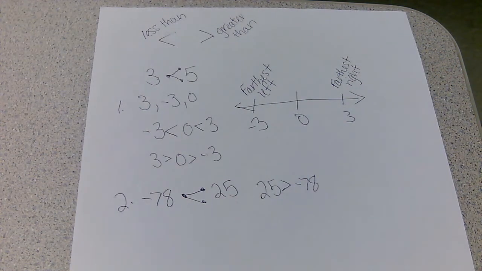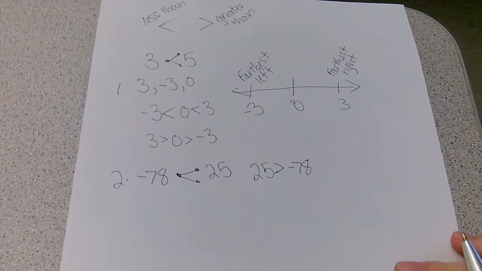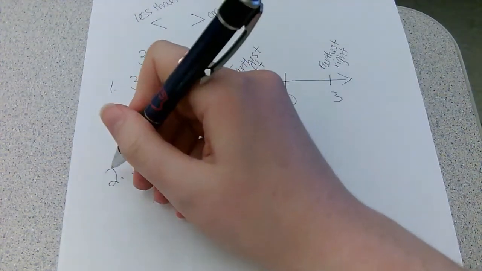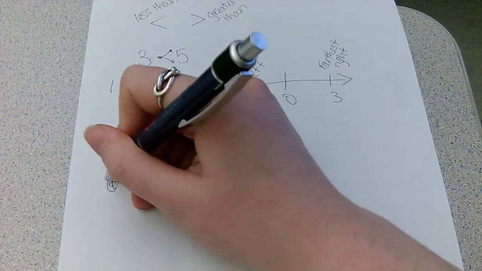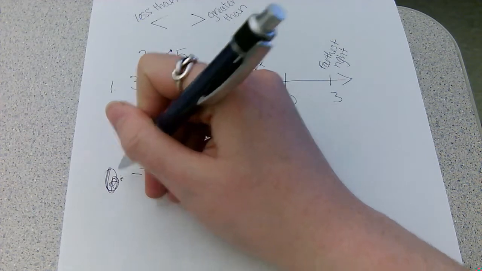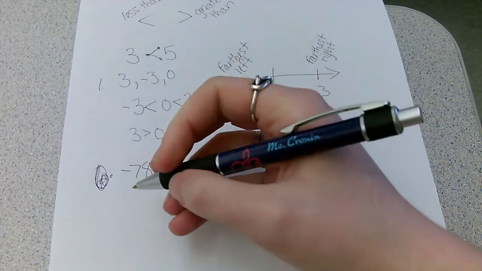And remember, greatest common factors. Oh, this is number 6, I apologize. Greatest common factor, what is a factor?